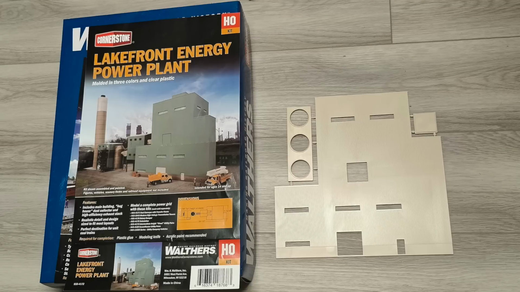So while I was busy scouring the internet for the pulp tanks, I came across the new Lakefront Energy Power Plant kit from Walters, which, as you can see, uses exactly the same sprue parts as the boiler house kit, which I hadn't bought yet. And I thought, well, maybe I can use that. And it had a lot of other interesting bits and pieces.